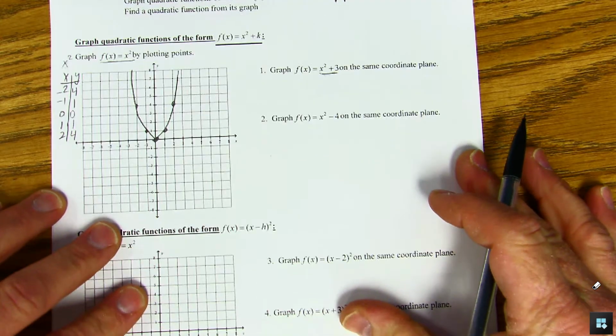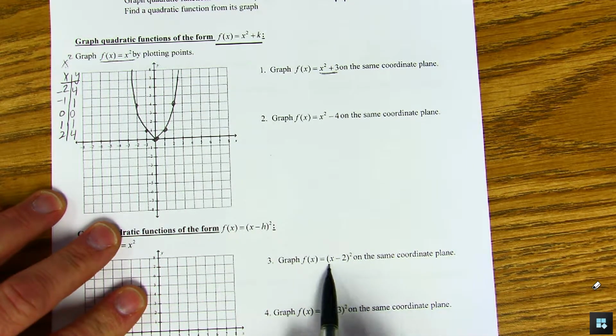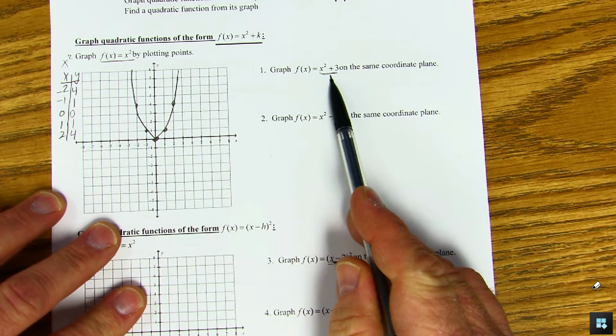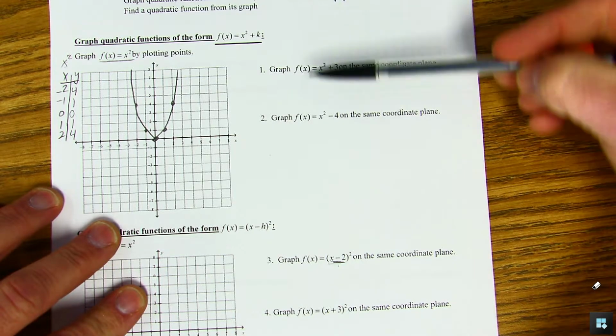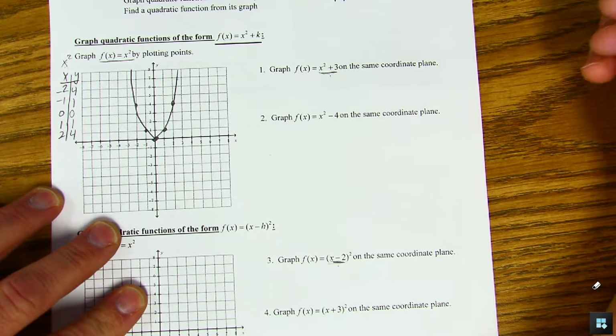Take a look down here at number 3 real quick. x minus 2, quantity squared. Is that inside or outside the parentheses? Hopefully you say this one is inside, which would make the other one outside. So outside means vertical, so we're going to affect up and down, the same as what we think.